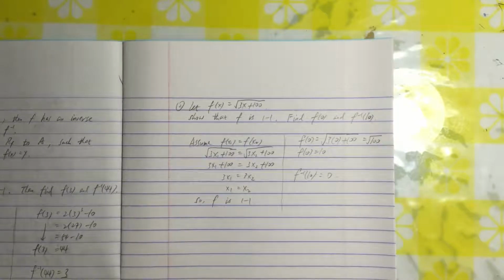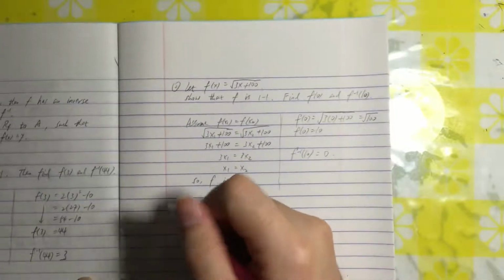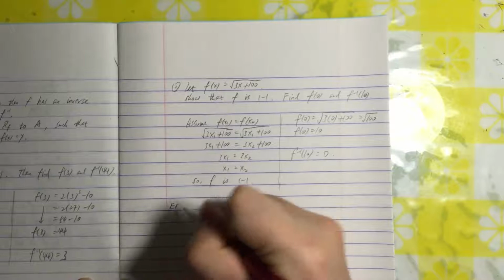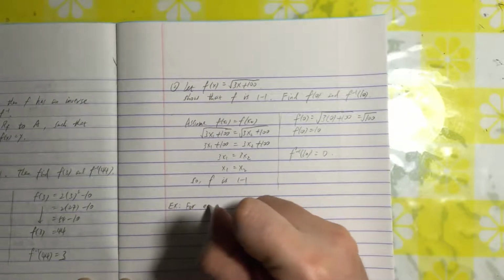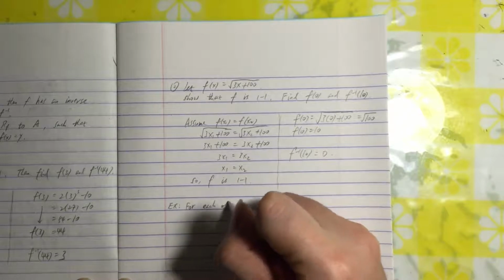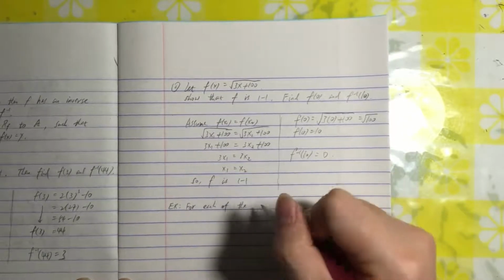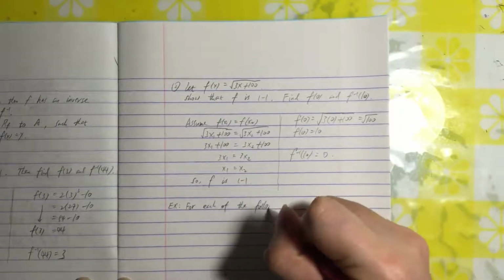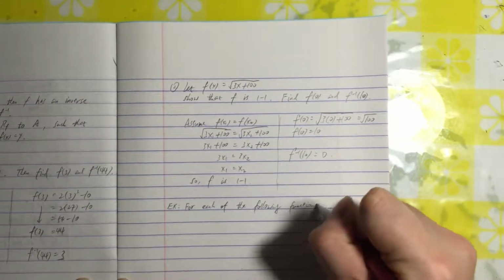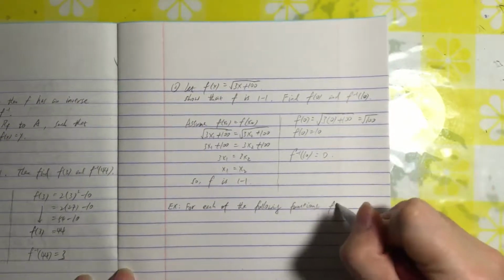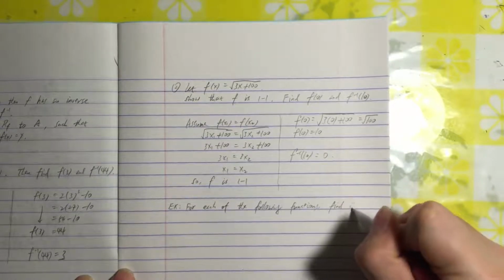Next, let me show you how to find inverse functions. For each of the following functions, find its inverse function.